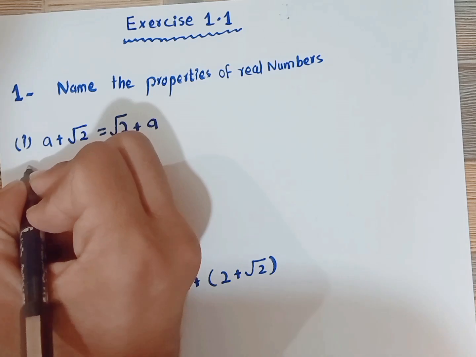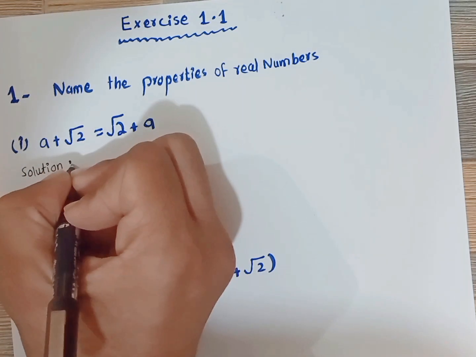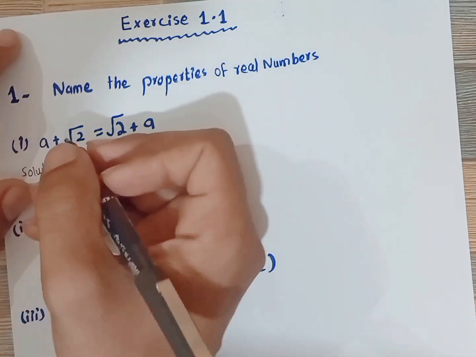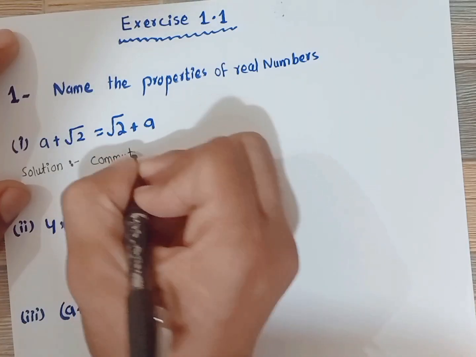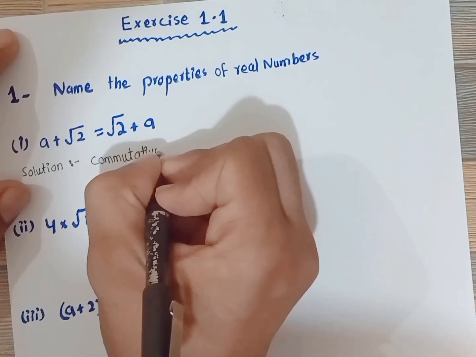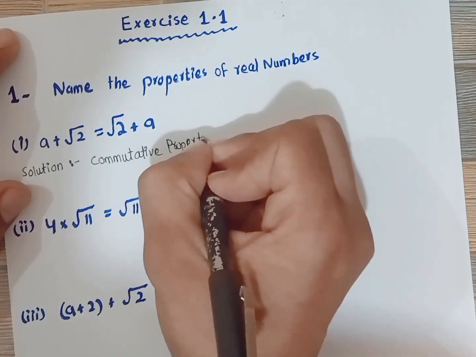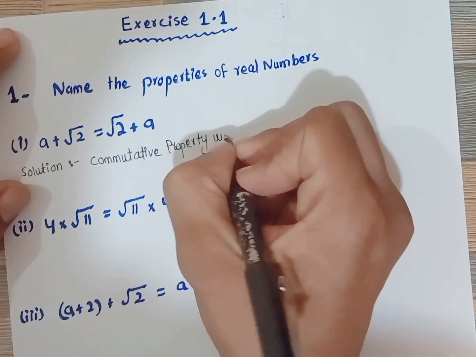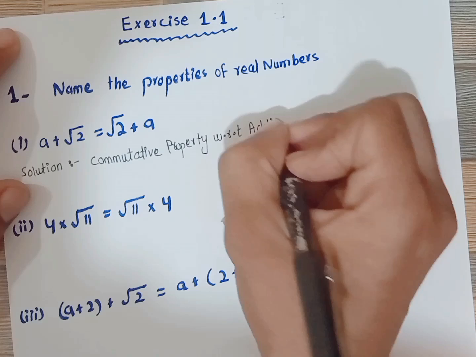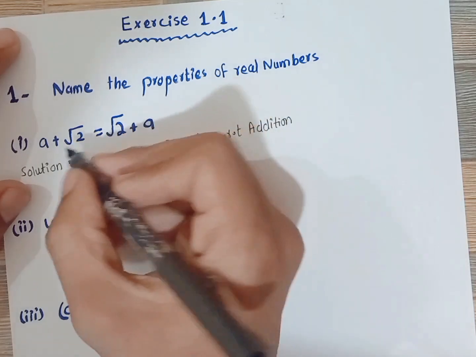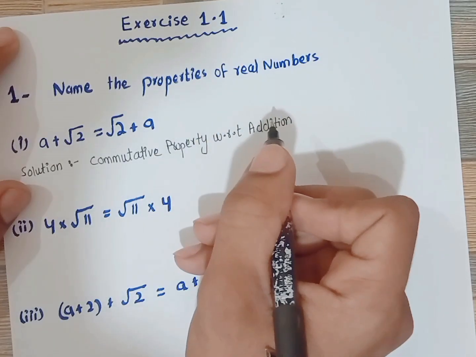So the solution is commutative property with respect to addition, because addition is being used here. If we use multiplication in place of addition, it will be called commutative property with respect to multiplication.